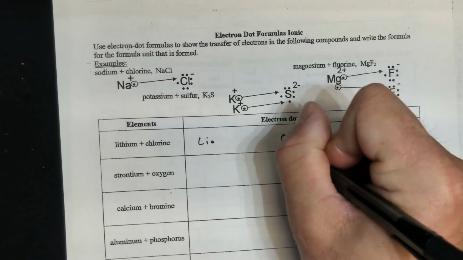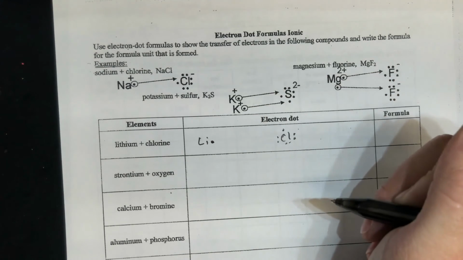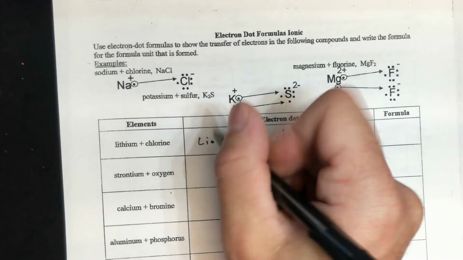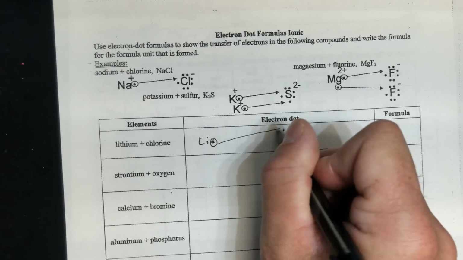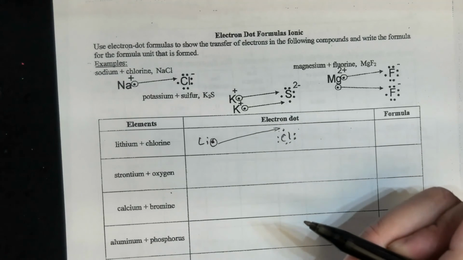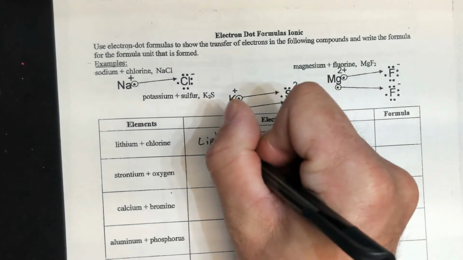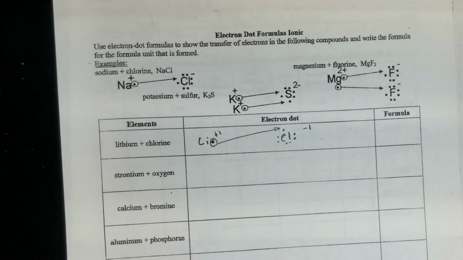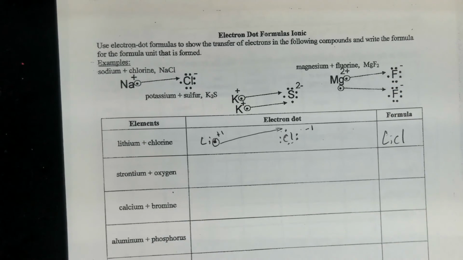It's going to have 7 dots because it's in group 17. So this lithium, we're going to circle this electron, and it's going to be transferred to this chlorine because this chlorine wants 8. So now that's going to be there. This is going to be a negative 1. This is going to become a positive 1. So our formula is just going to be LiCl, and we're going to learn how to name that next week.